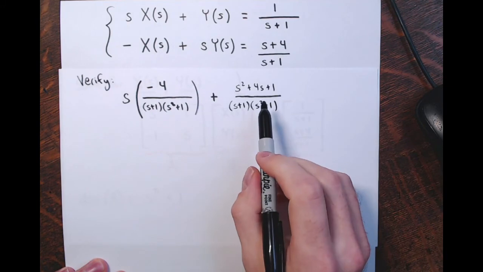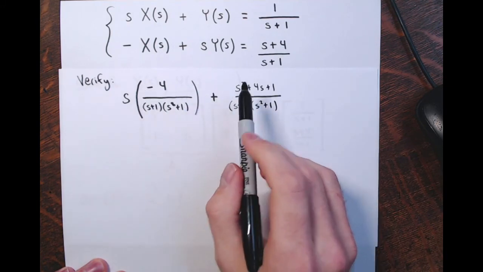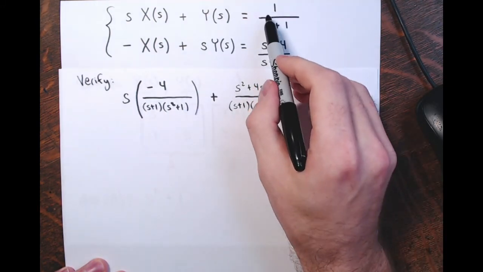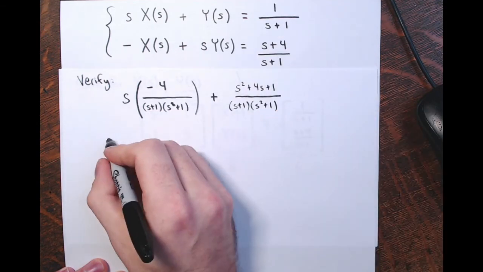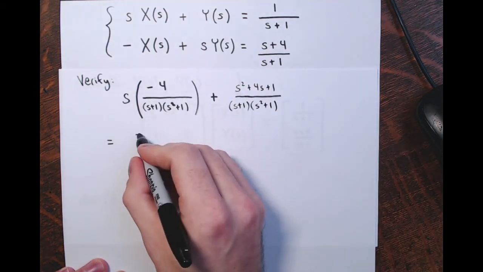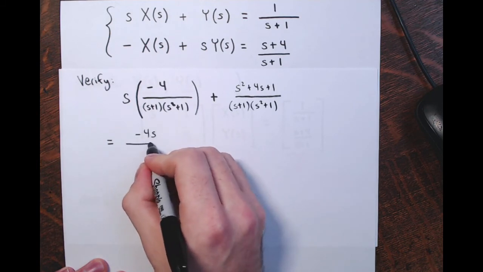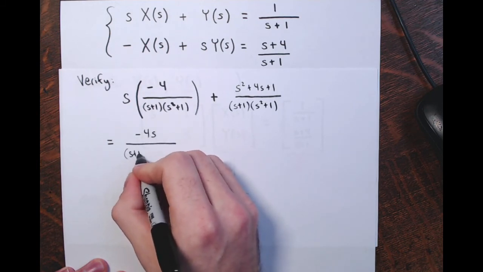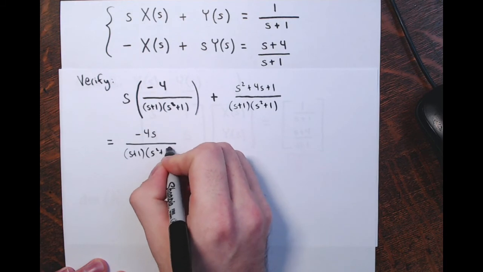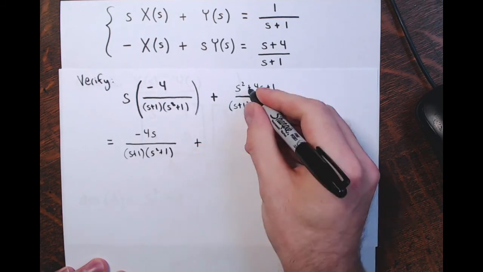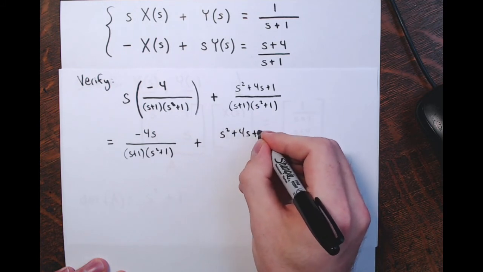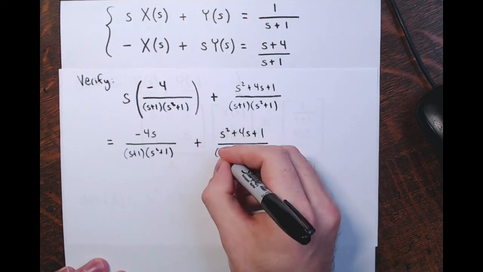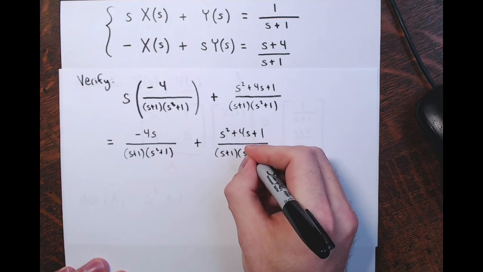Now, is this equal to this 1 over s plus 1 on the other side? Because if it is, then it's true. Well, let's see. This would just be negative 4s over s plus 1 times s squared plus 1, plus the y of s, s squared plus 4s plus 1 divided by s plus 1 times s squared plus 1.